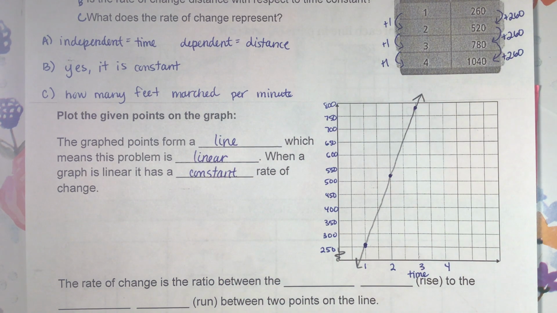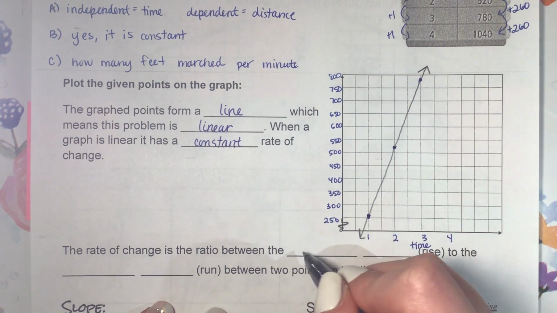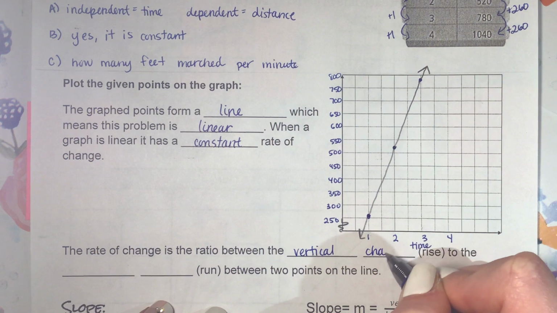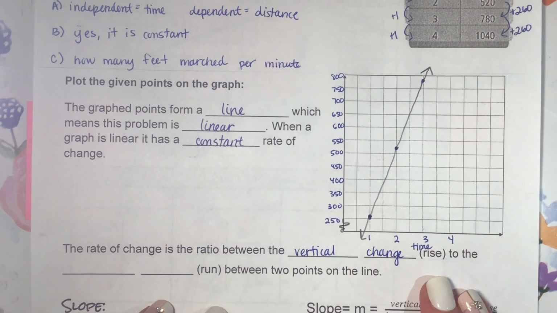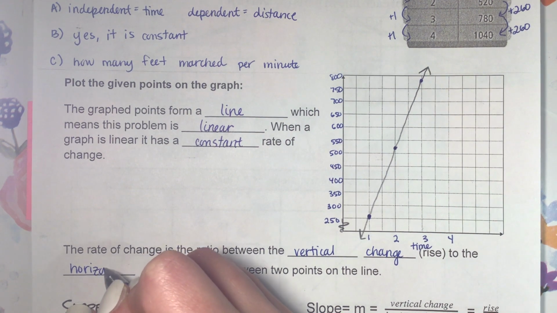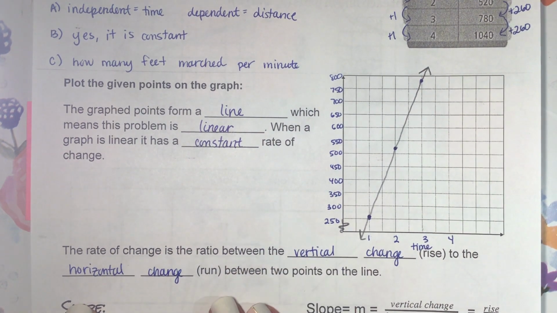Now a little bit more vocabulary. The rate of change is the ratio between the vertical change, or the rise, compared to the horizontal change, or the run, between 2 points on the line.